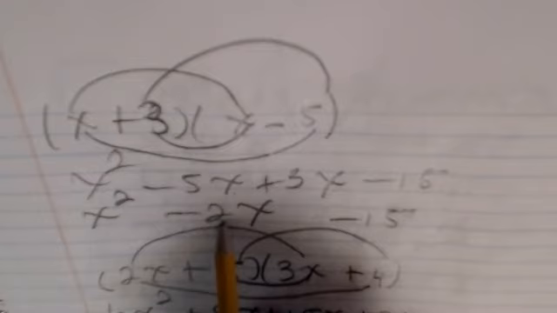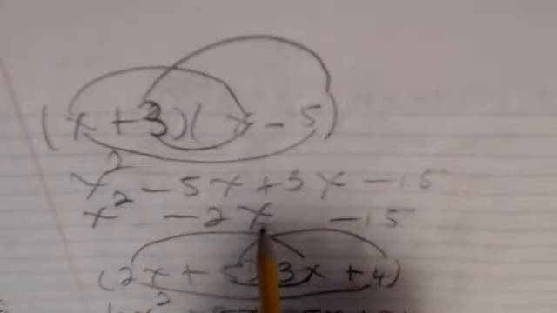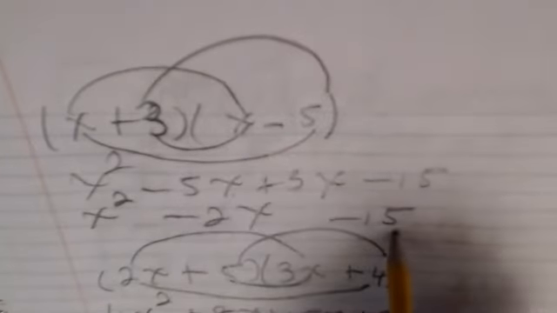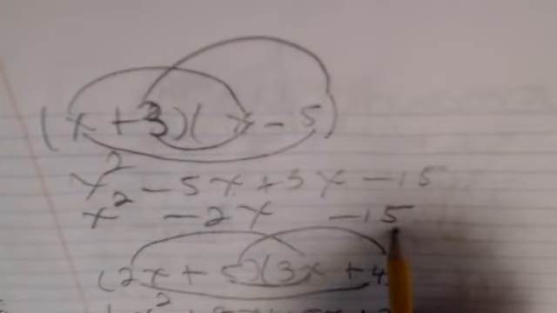I'll have it posted for you. It's going to be minus 2, right? Now, so it's x squared minus 2x minus 15. Be careful with the sign. Make sure that we get those right. Agree?